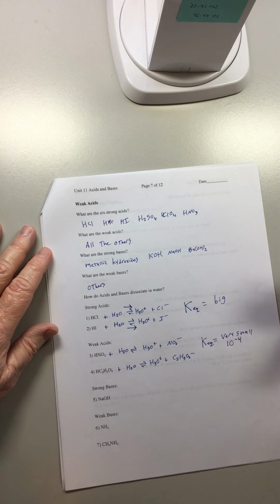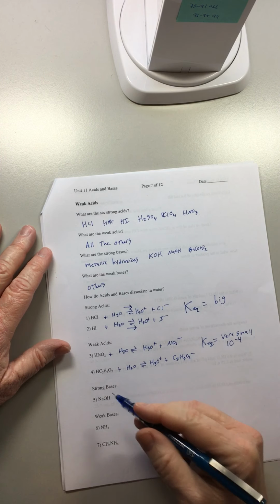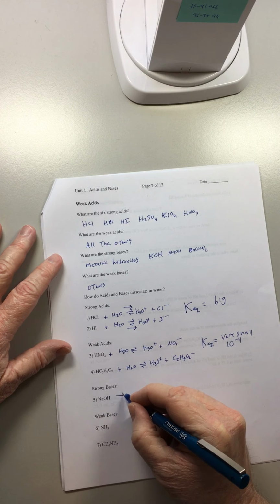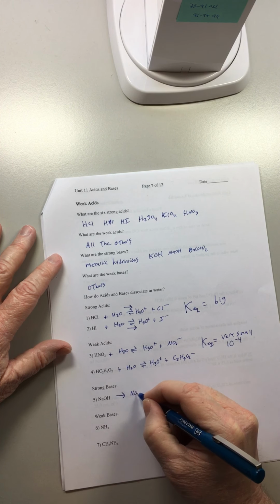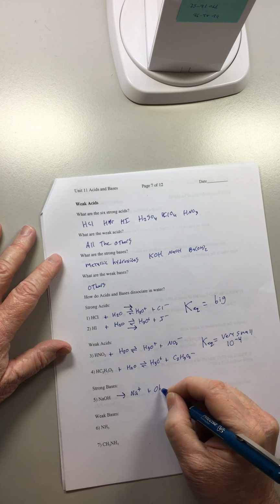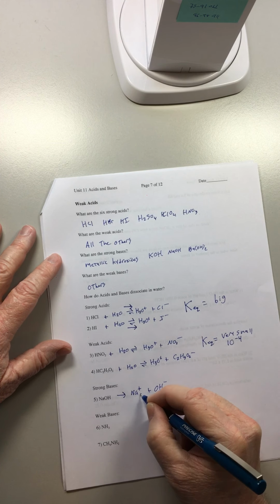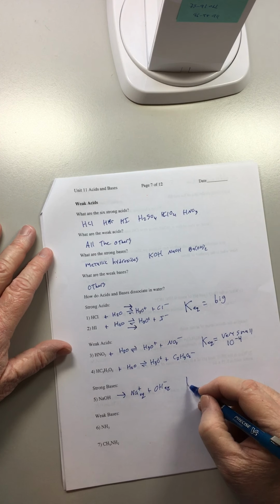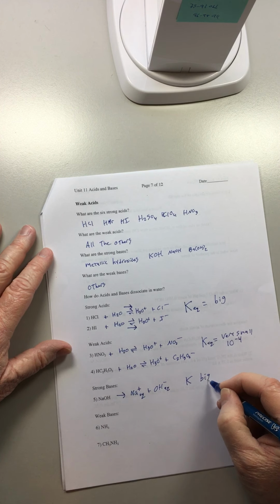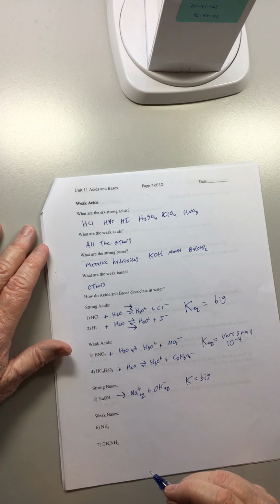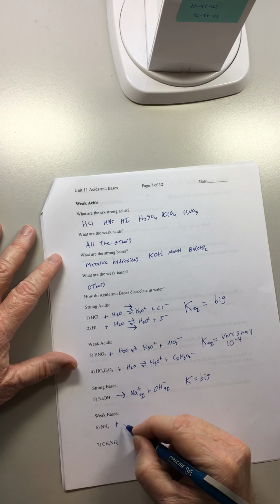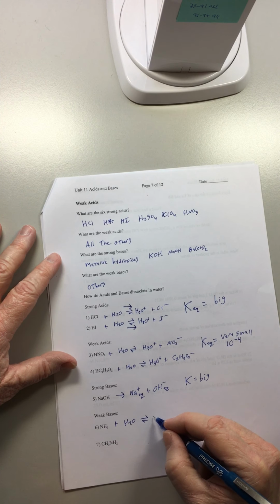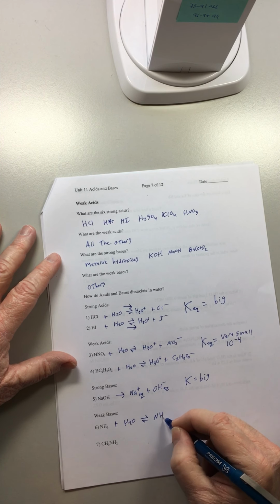Extent of dissociation. So now for strong bases typically, when they hit water, they give you Na+ and OH-. Both of these would be aqueous, okay? And K will be big. Again, a strong electrolyte. Now for weak bases, typically we get something that looks a little bit more like this.